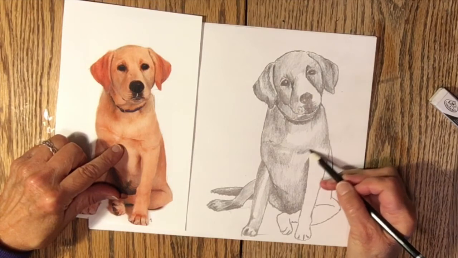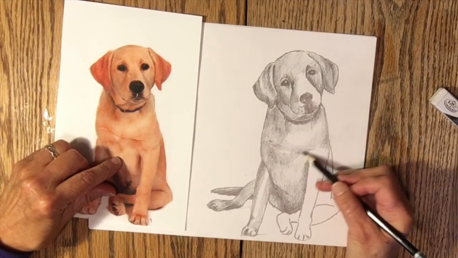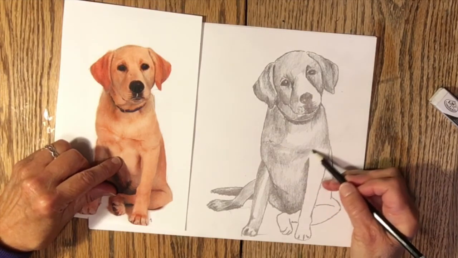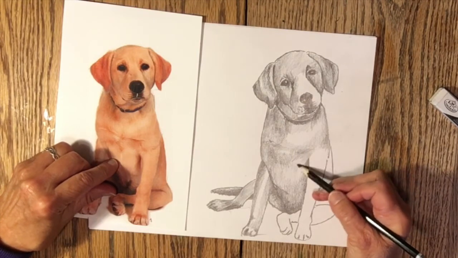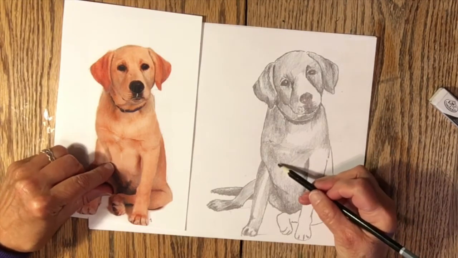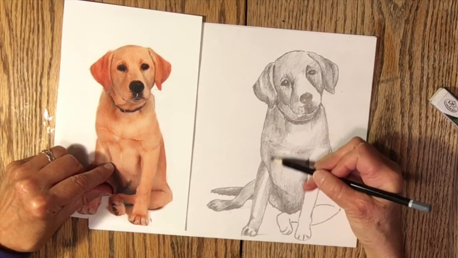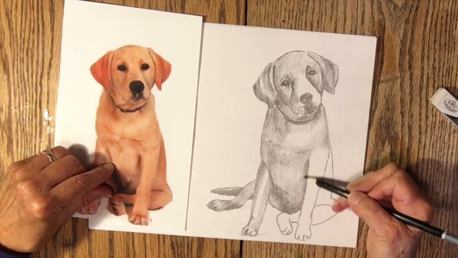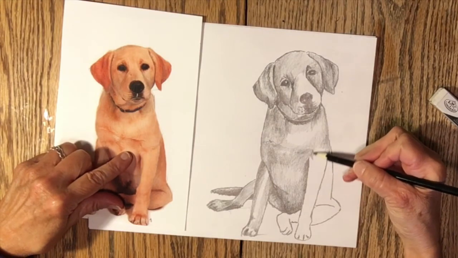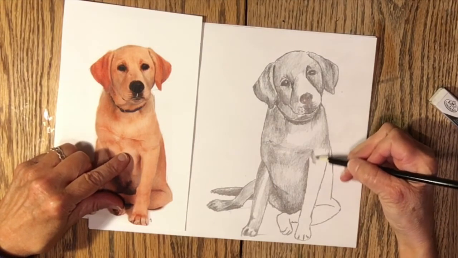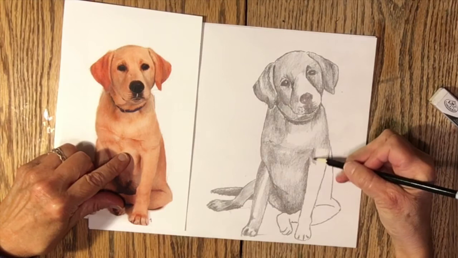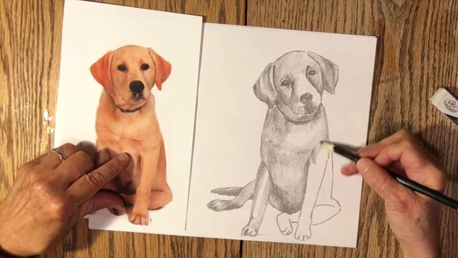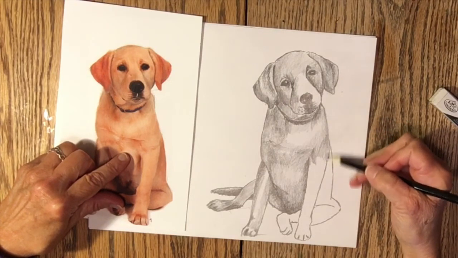And this is a little bit darker here, so same thing. Right, this leg doesn't have as strong a shadow as the other one.